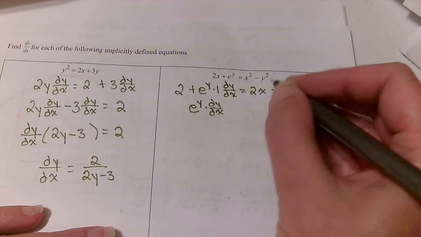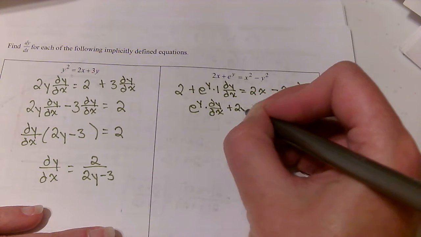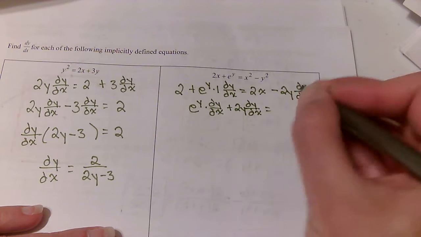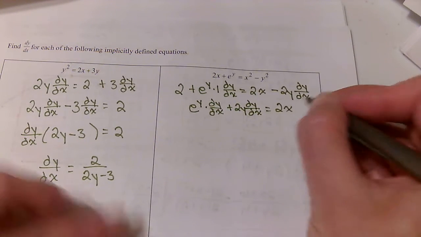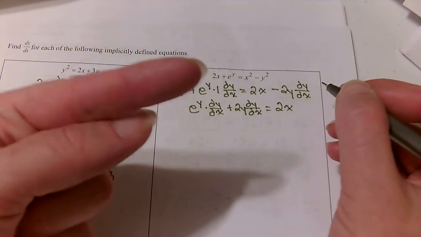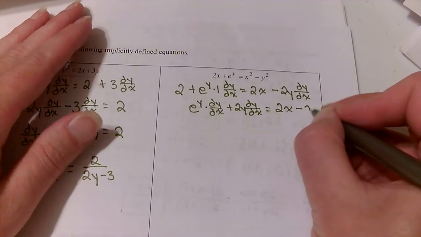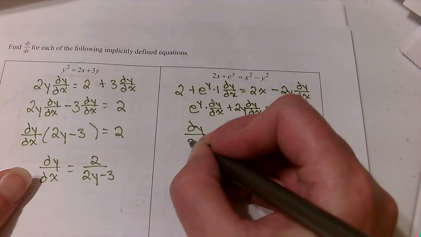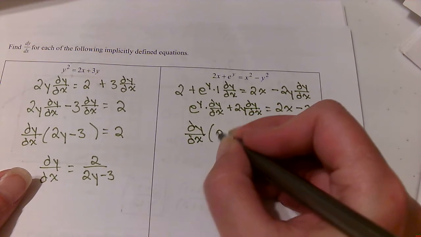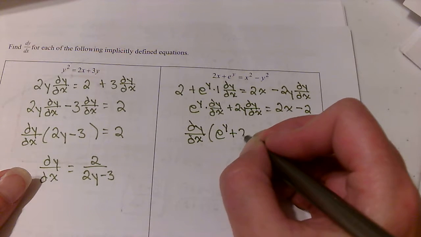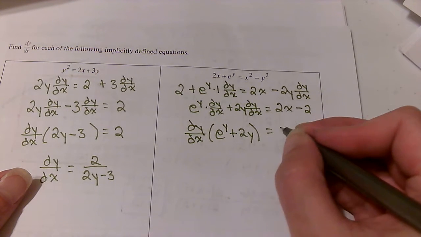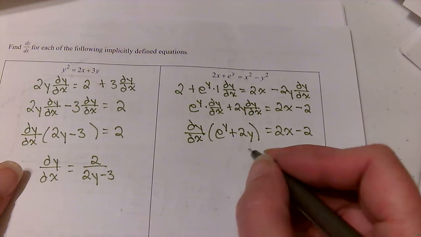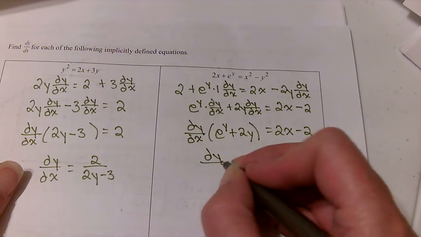Need to move that to the right side. So 2x is still on the right side, and I want to move that 2 over to that side, so minus 2. Factor out the dy/dx, and you get e^y plus 2y equals 2x minus 2. Divide both sides by that expression.